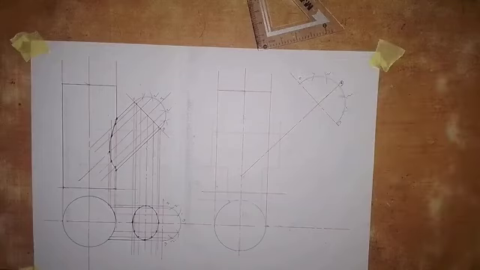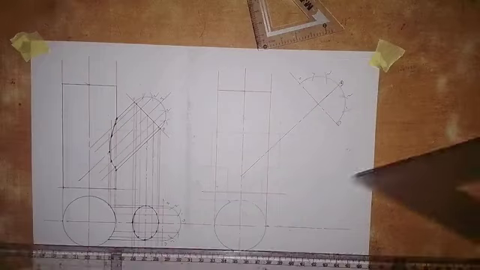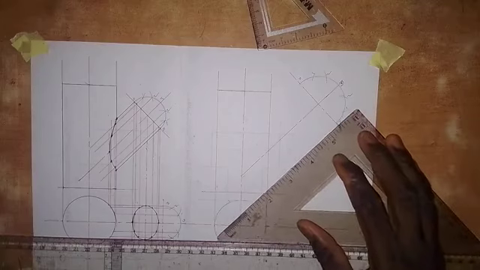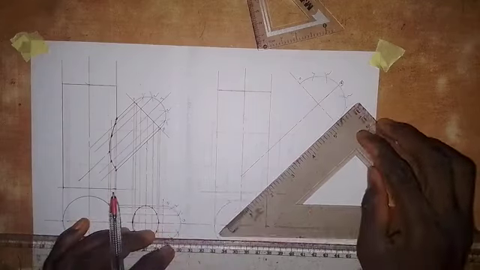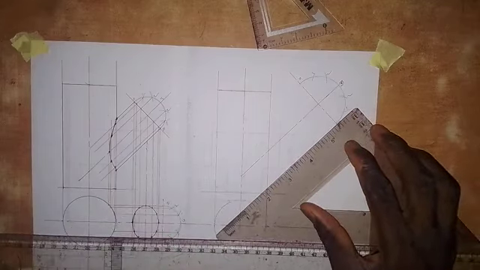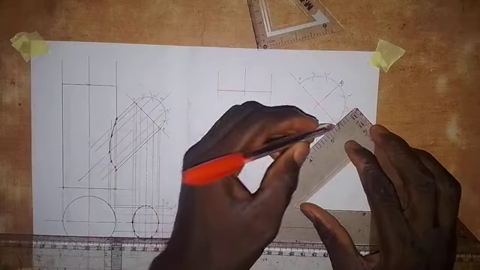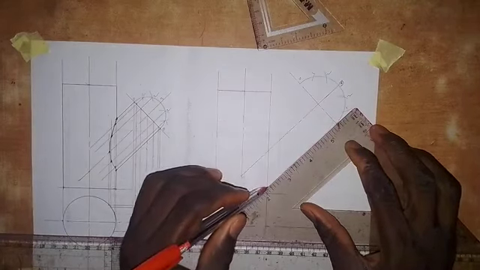So now let's see what we have to do. Don't forget that the length of the inclined pipe is 60 millimeters. Before I take that measurement, from this point 0 here, I'm going to draw a horizontal line. I will not make it thick first.